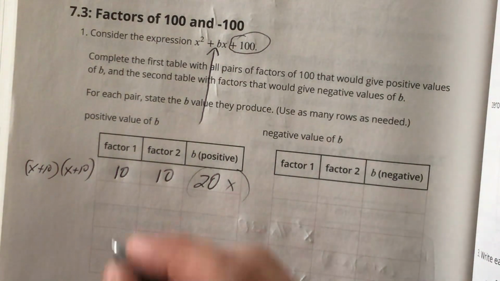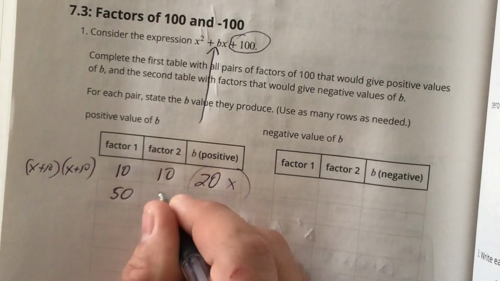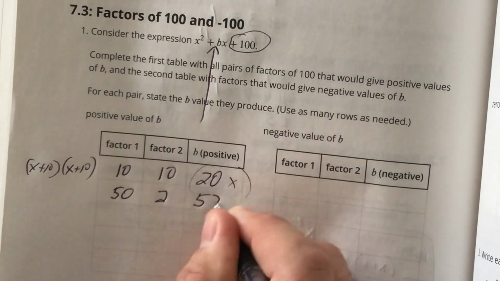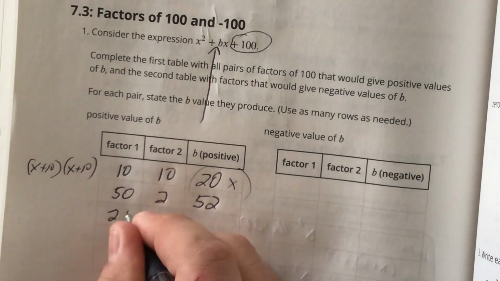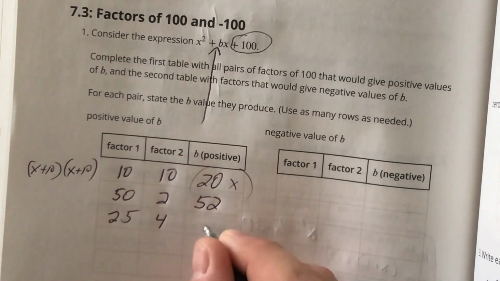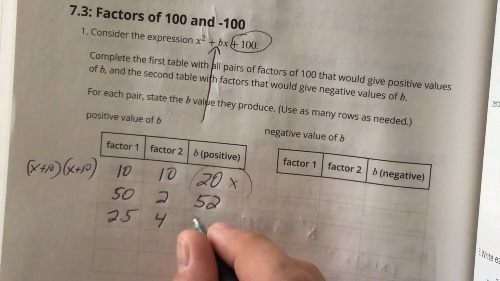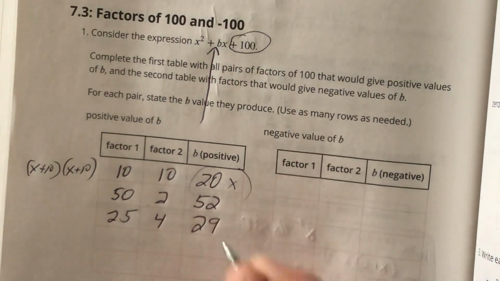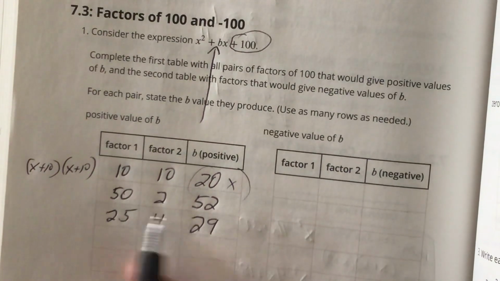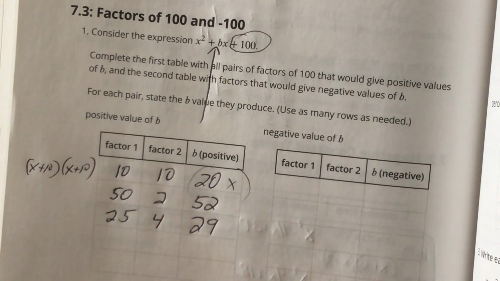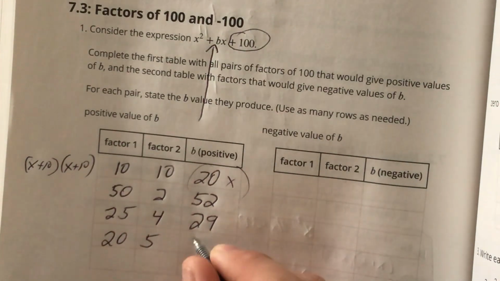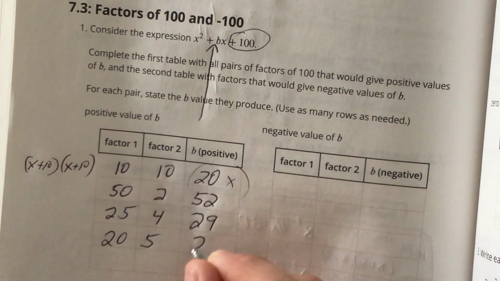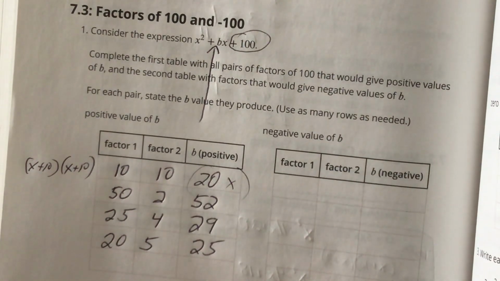50 and 2. Would add up to 52. 25 and 4. What would they add up to? Now, I'm not going to write 4 and 25 because that'd be the same thing, right? But there are a couple more here. 20 and 5, what would they add up to? 25. One more.